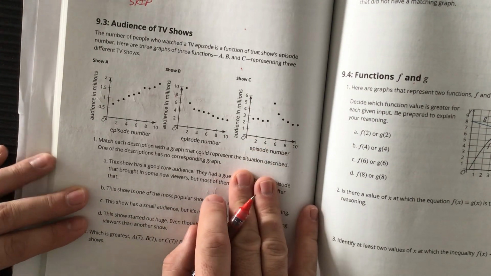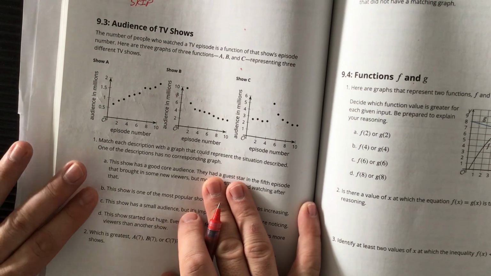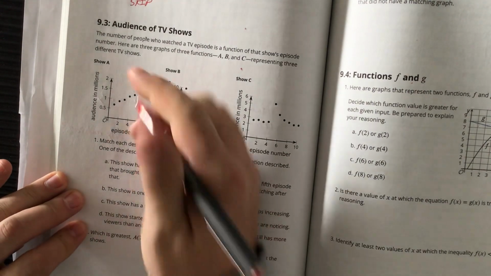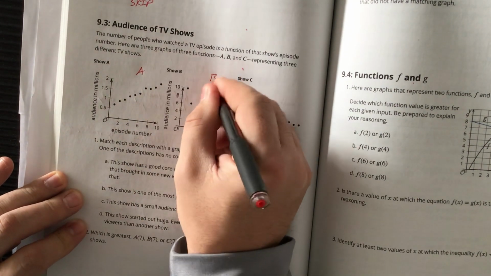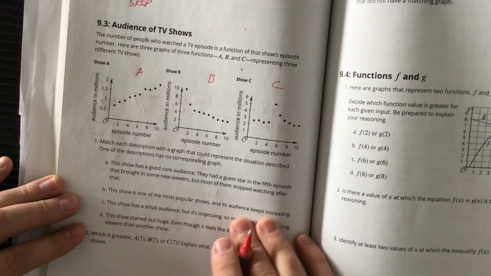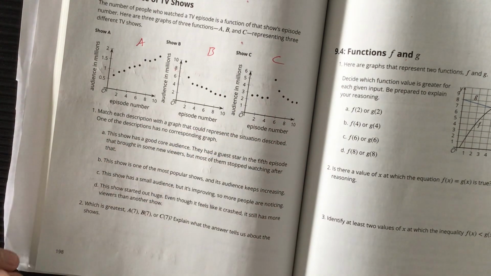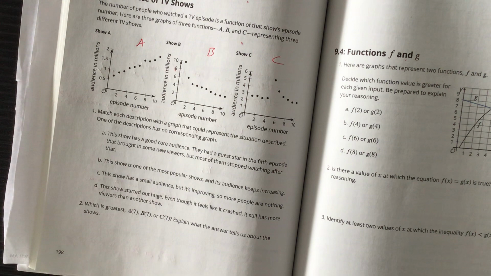Okay, number 1, match each description with a graph that could represent the situation described. One of the descriptions has no graph. So there's 4 descriptions. There are 3 graphs. Show A, show B, show C. So I would like you to read those 4. See if you can find the match. Remember, 1 does not have a match. So just write none by that one.